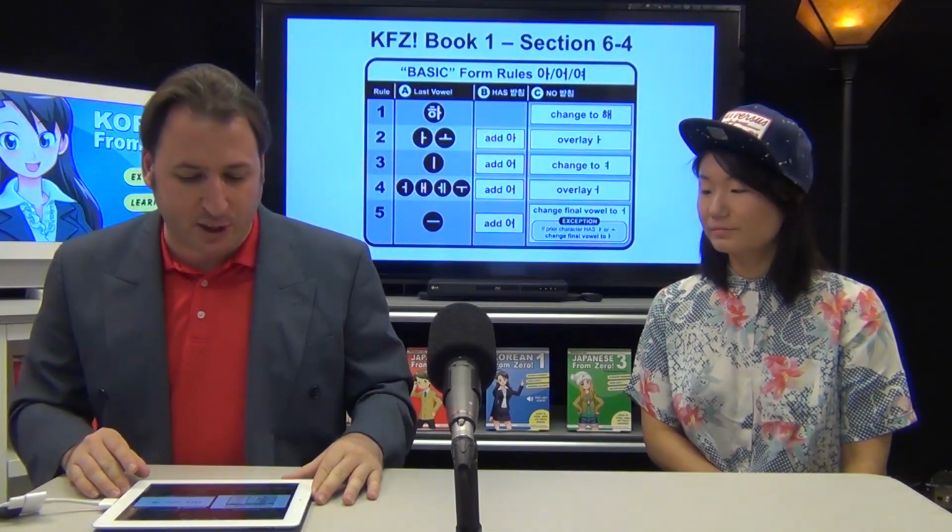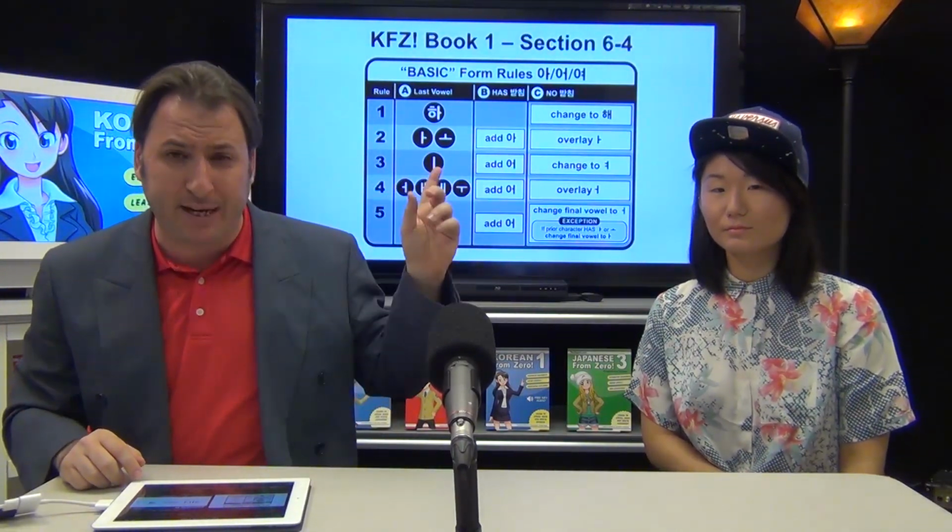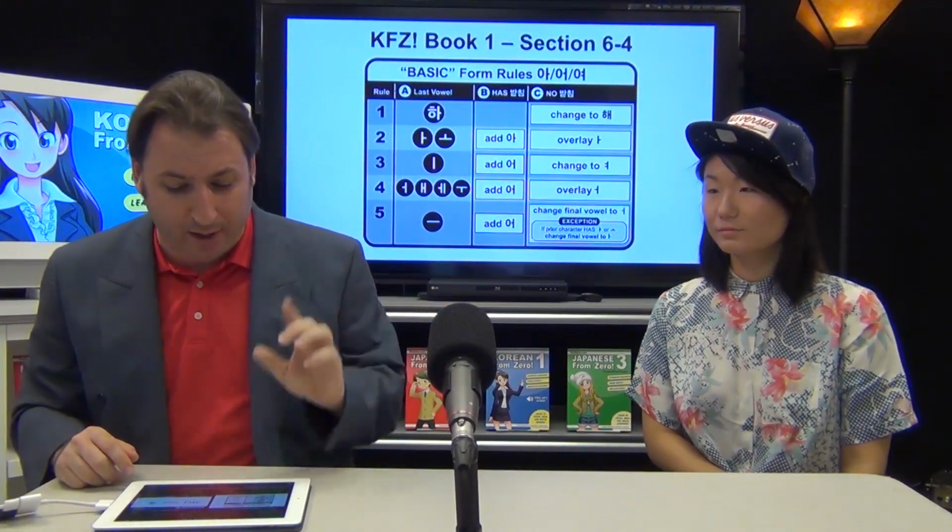This is out of section 6.4 from the Korean from 0 book. And this is a little chart that we have in there that is going to be very handy when you're learning how to conjugate into this form. All right. So we're going to have 5 parts to this series, and it's going to cover each one of these rules. We're going to start just with verbs that have hada. And hada means to do, and it's attached to a lot of verbs, so this is a very good rule. And you'll notice at the top here we have A, B, C, and that's going to be important later on, but not for this one.